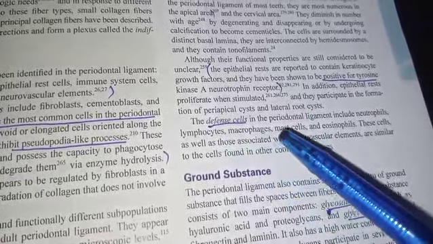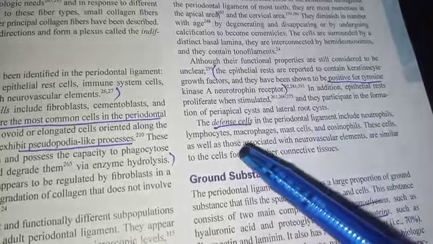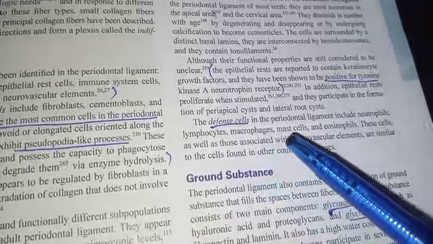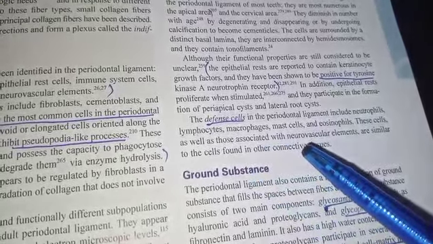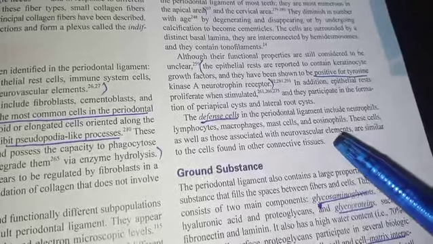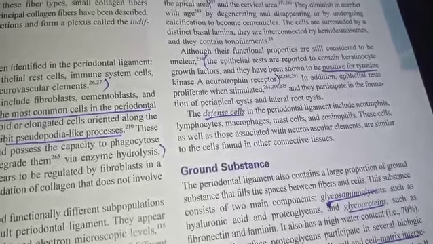Defense cells or immune cells are also present in the periodontal ligament, including neutrophils, lymphocytes, macrophages, mast cells, and eosinophils. These cells are also associated with the neurovascular elements, which are similar to those cells found in other connective tissue.